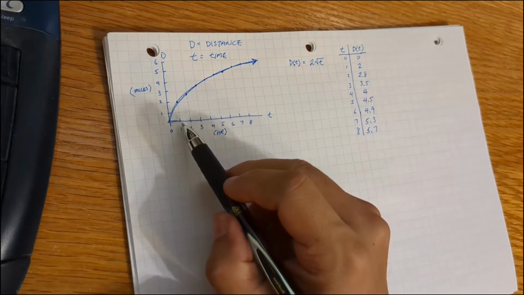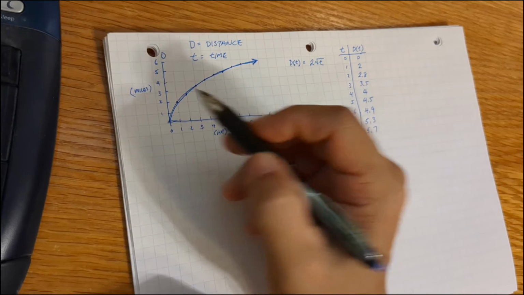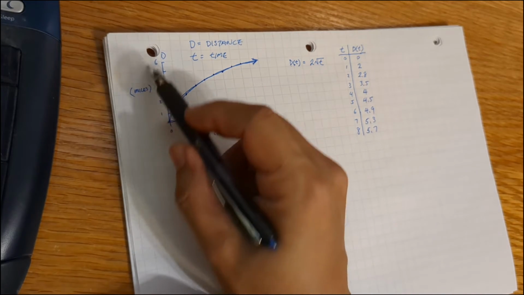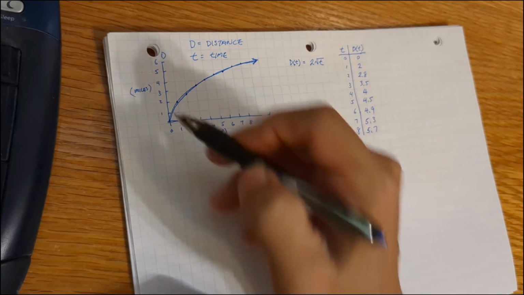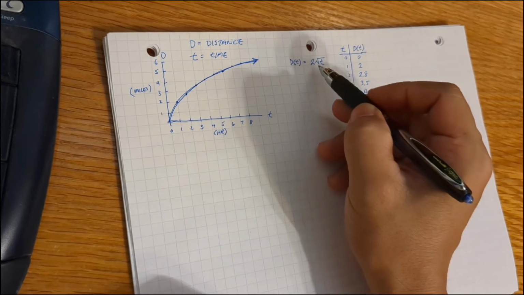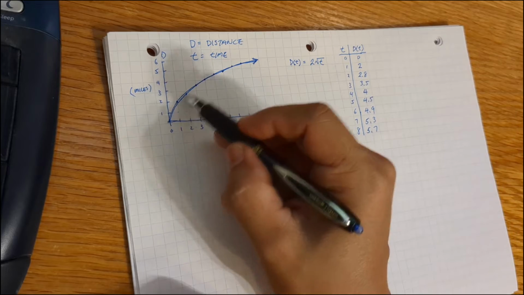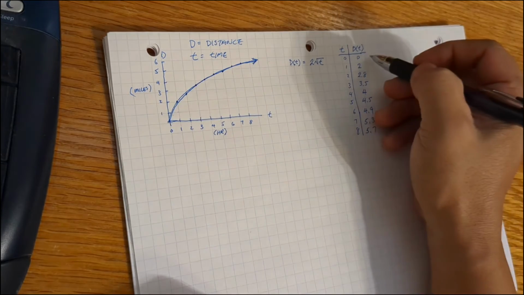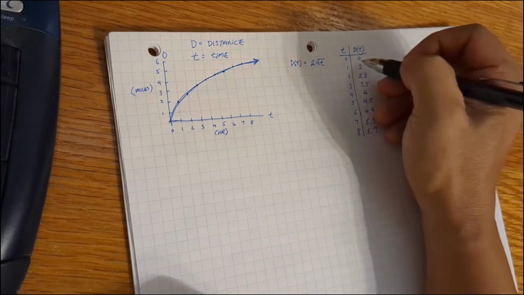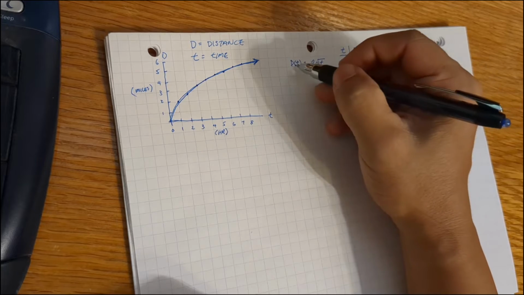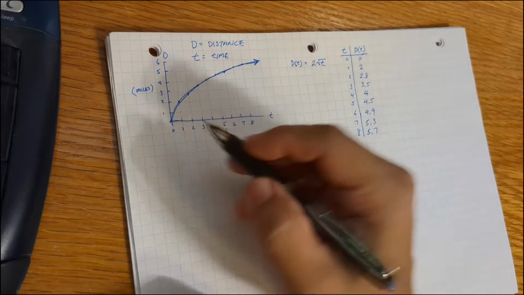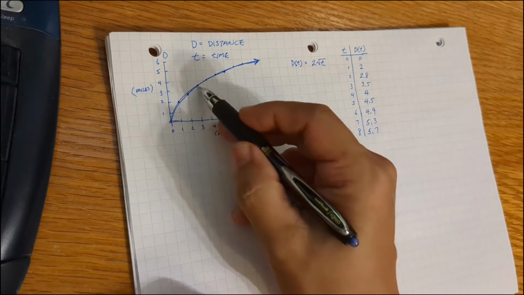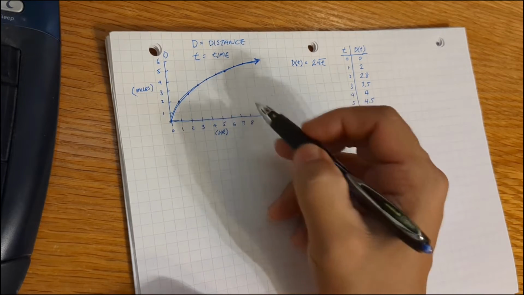So you notice over here, just to recap, we have distance covered on the y-axis and time elapsed on the x-axis. And 2 times square root of t will give us this line. We plotted out the numbers. At hour 0, we have 0. At hour 1, we have 2. And we just went and plotted it very simply.